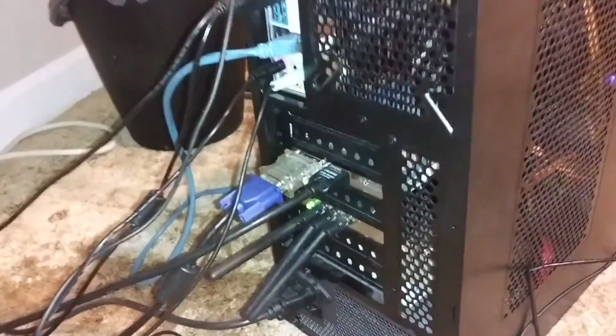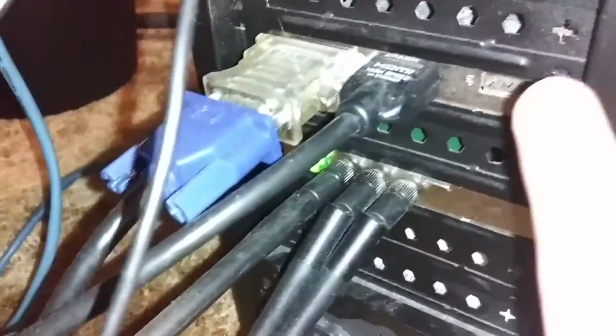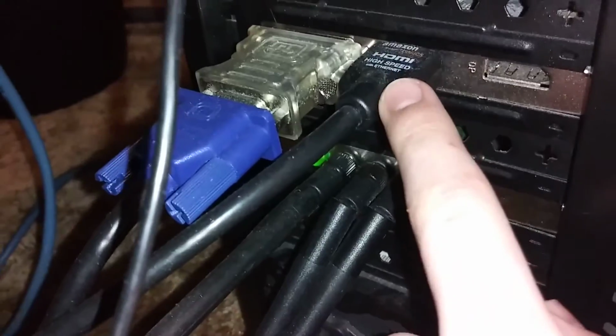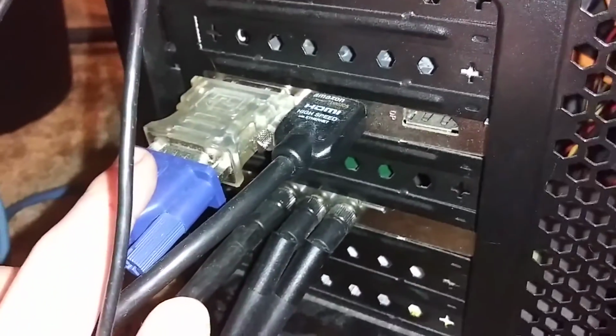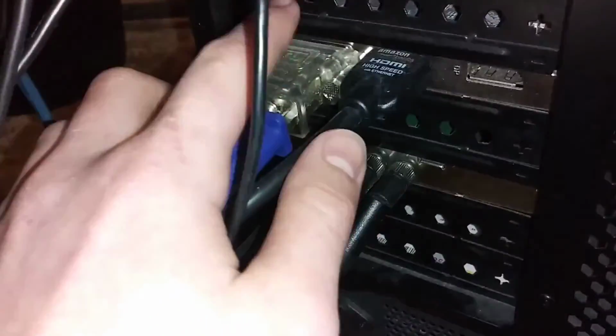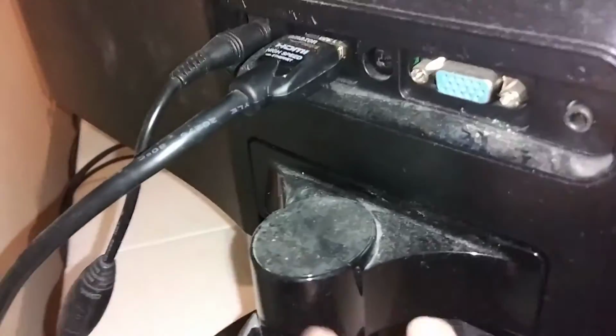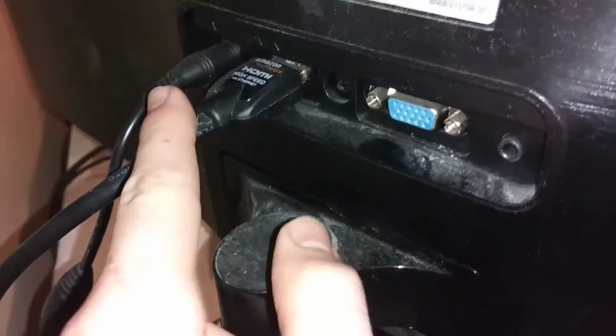Okay, so the first thing that you're going to need to check is look at the back of your computer, and you should see a couple different plugs. You can see I have an HDMI and a DVI and a VGA that's plugged into a VGA to DVI adapter. So you're just going to need to figure out what type of plugs you have. And as you can see, I have it plugged into my monitor right here. I have the HDMI plugged into my bigger one because HDMI has better resolution, and that's my main monitor.